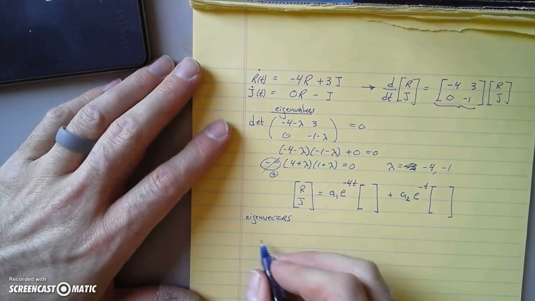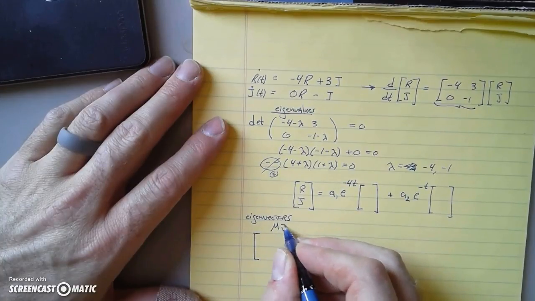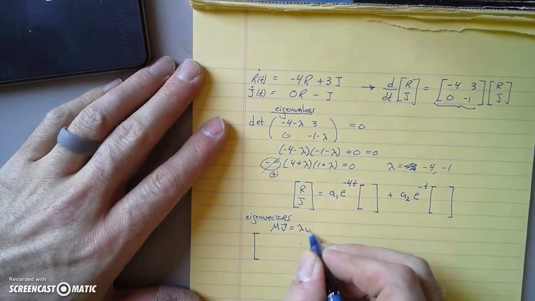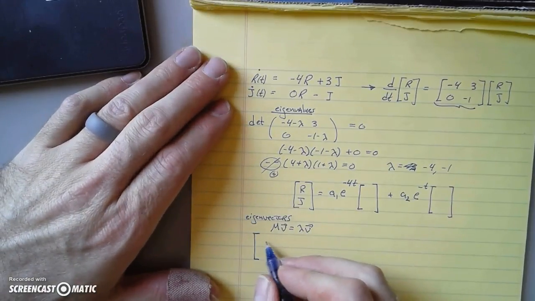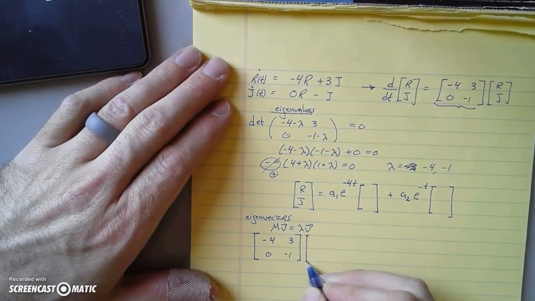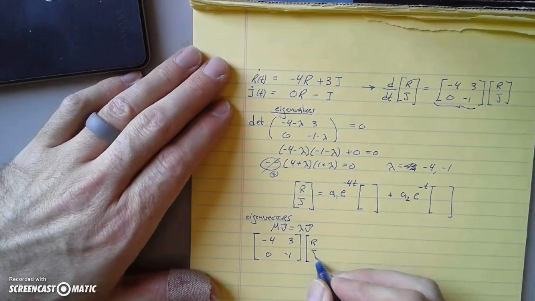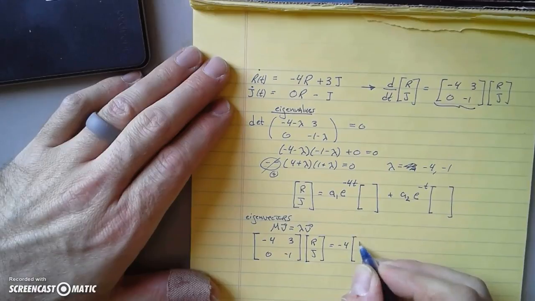Okay, let's go through it. I go back to the eigenvalue equation. The matrix acting on a vector is a multiple of the vector. This is fundamental. So I'd have -4, 3, 0, -1, acting on some unknown vector and returning -4 times that.